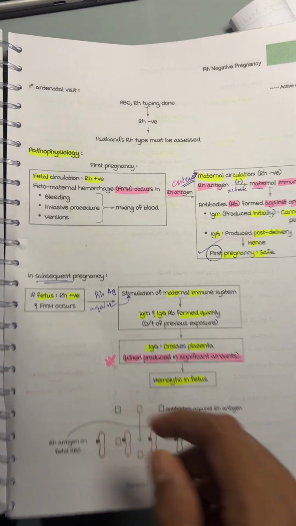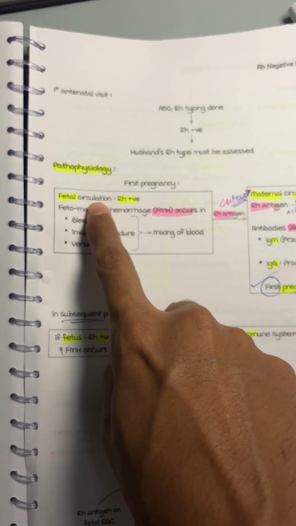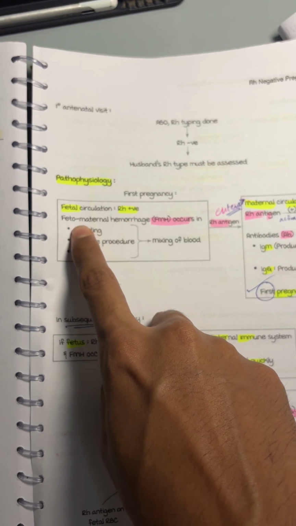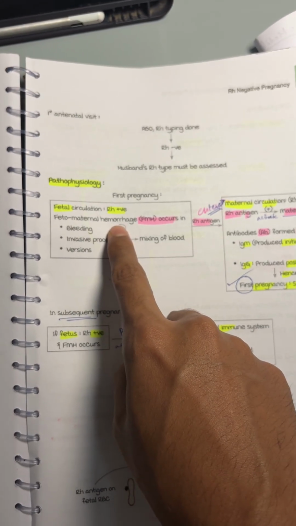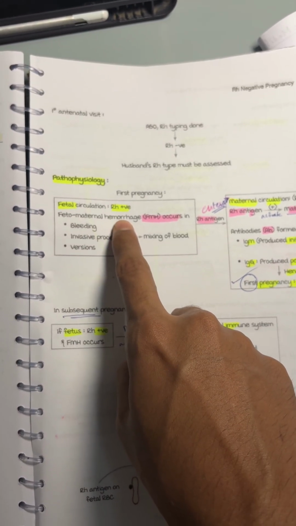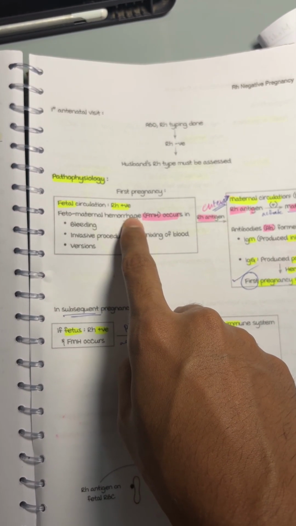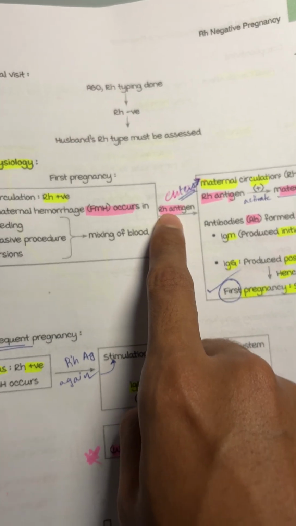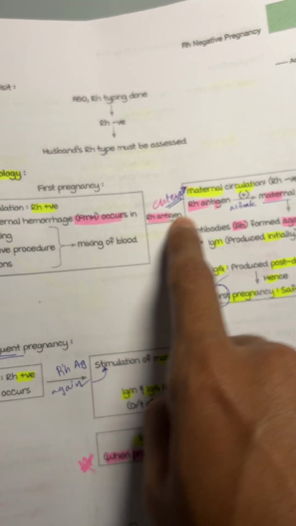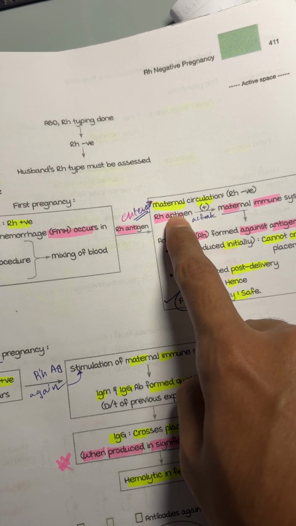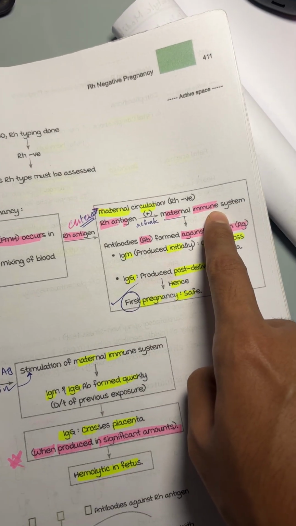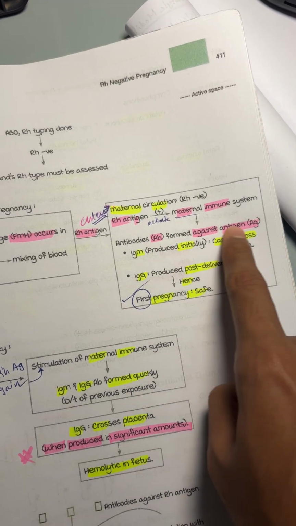So what happens in the pathophysiology, in fetal circulation that is Rh positive, during delivery there is feto-maternal hemorrhage. As a result, some of the fetal blood escapes into the maternal circulation. That causes exposure of Rh antigen that enters into the maternal circulation. This Rh antigen activates the maternal immune system, which forms antibodies against this Rh antigen.